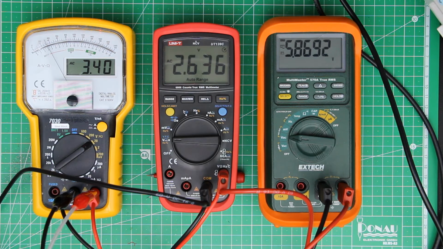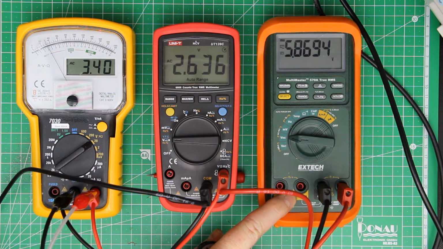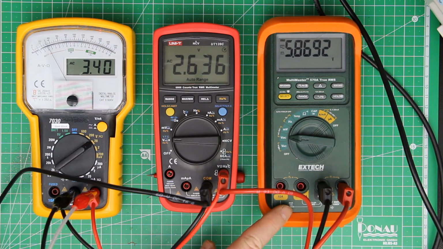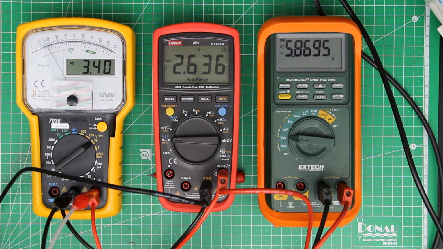And I'll tell you already the main difference. This one is true RMS, but this one is true RMS AC plus DC. And there's a big difference between true RMS AC and true RMS AC plus DC. While this one here only gives an average value of the AC voltage.